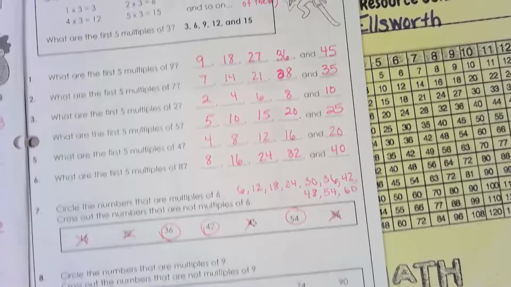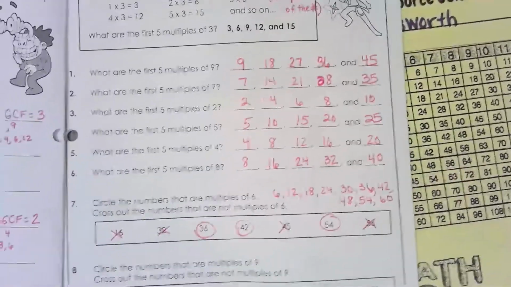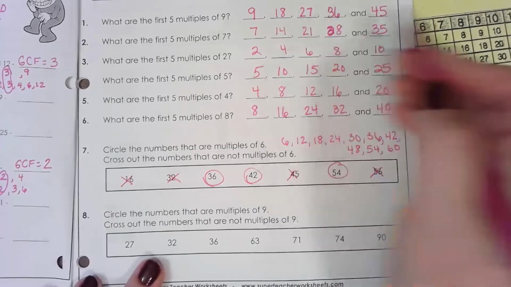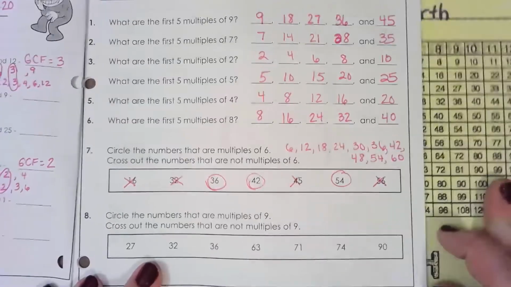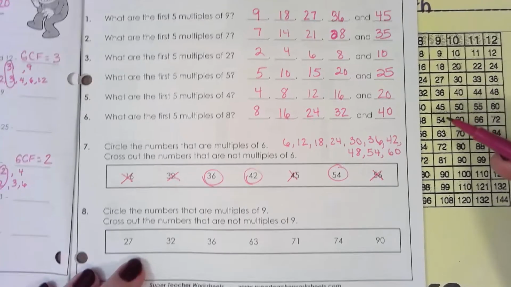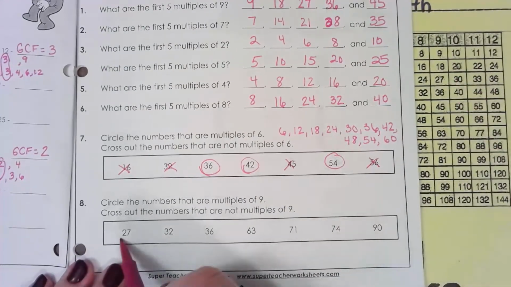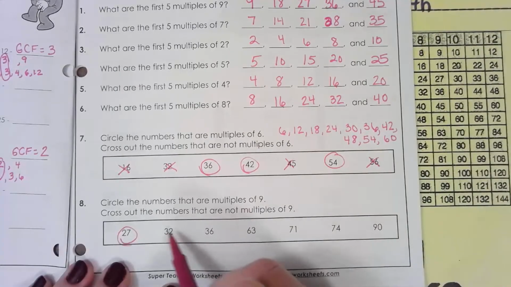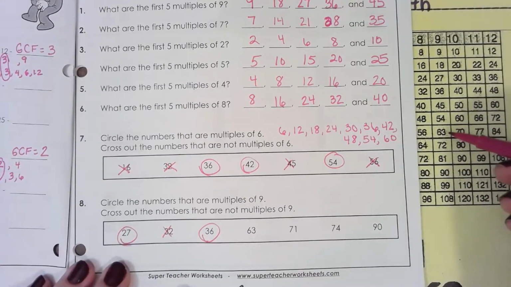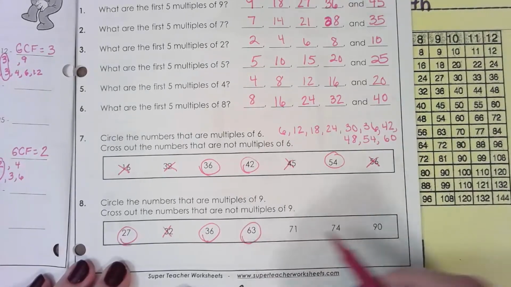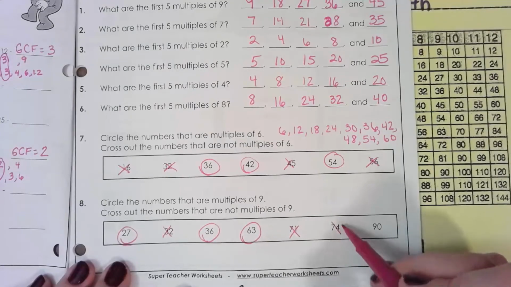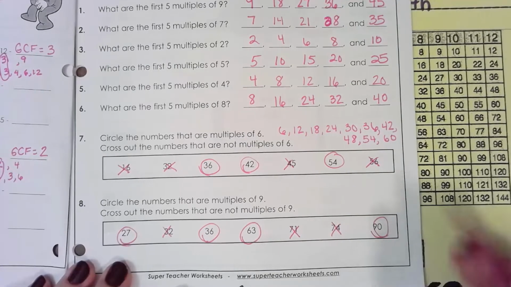We listed some multiples of 9 up here, okay? So we could do this one. We would need to keep it going though, right? Or use your multiplication chart. Here's my multiples of 9, right? 27 is a multiple of 9. But notice 32 is not, 36 is, and if we keep going, 63 is. 71 is not, but 72 is. 74 is not, and 90, yes.